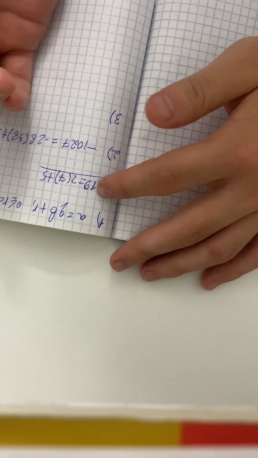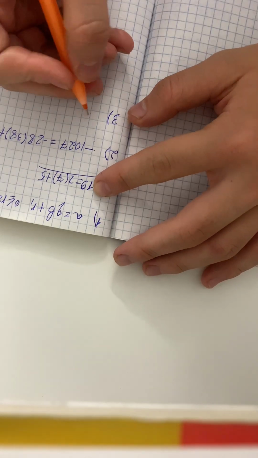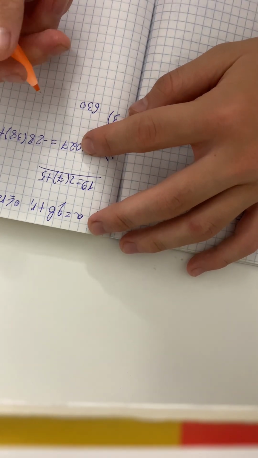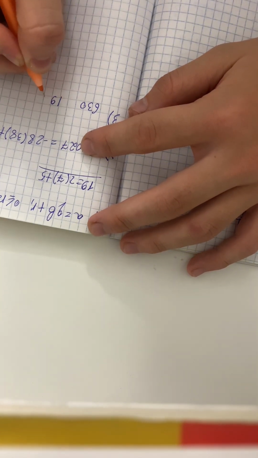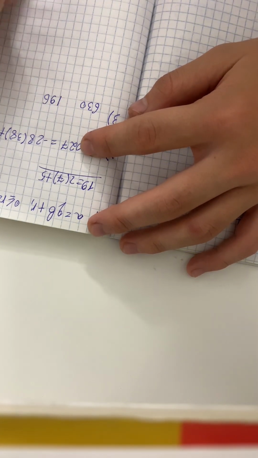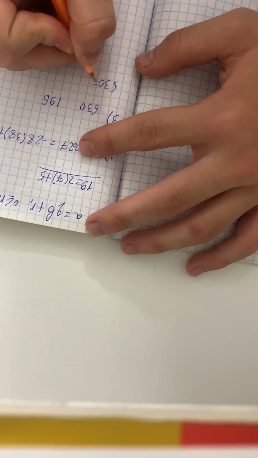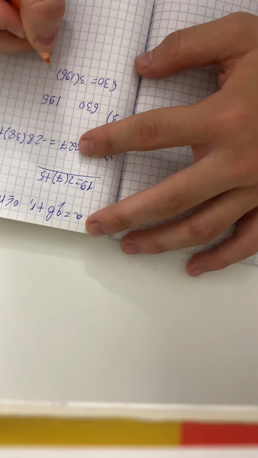So let's find the GCD, for example, of 630 and 196. Yeah, that's for example. So we start like that.